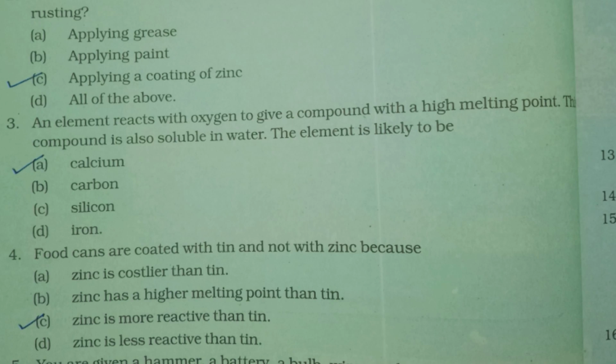Calcium reacts with oxygen to give a compound called calcium oxide, which is also known as lime or quicklime. It dissolves in water, and since it is a metal oxide, it has a high melting point. So option A fulfills all the conditions mentioned in the question. So our answer is calcium.